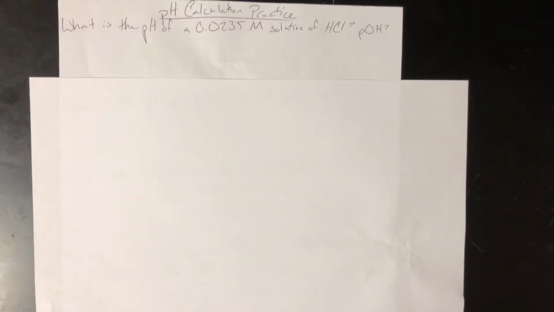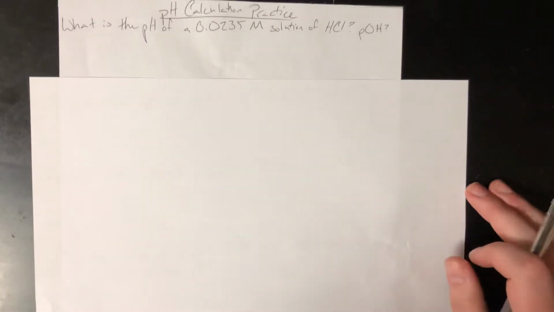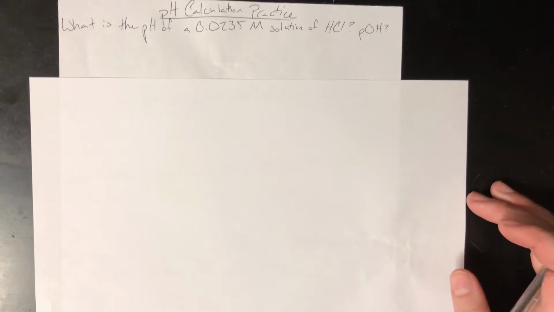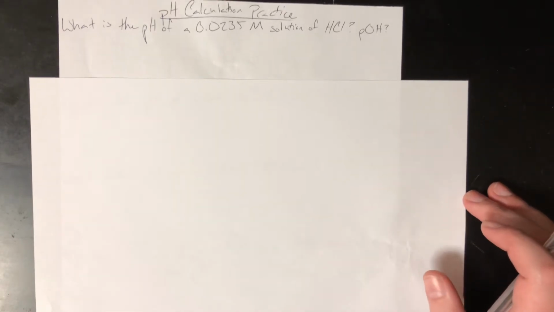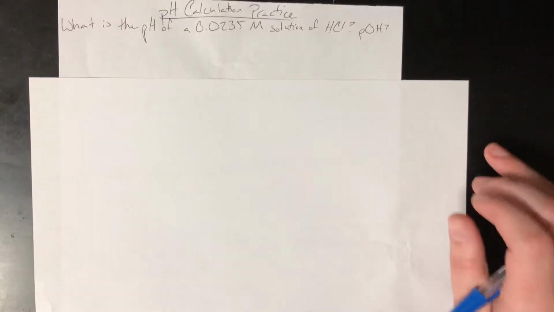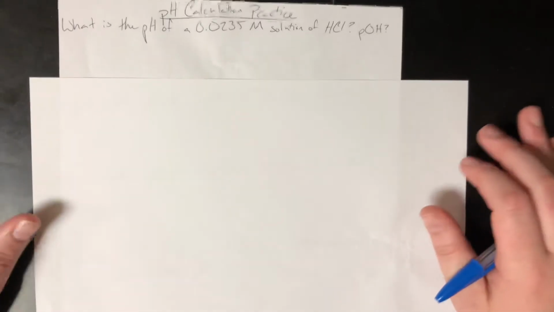So we're going to go ahead and practice some pH problems. Here we have a first problem. It says, what is the pH of a 0.023 molar solution of HCl? And then we also have a question about what is the pOH based off of that.